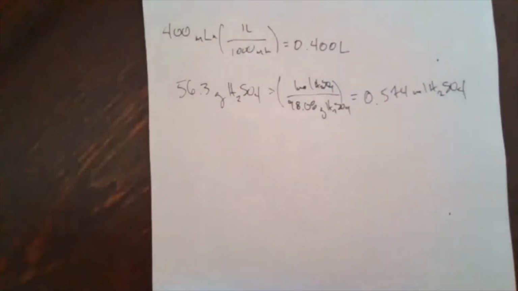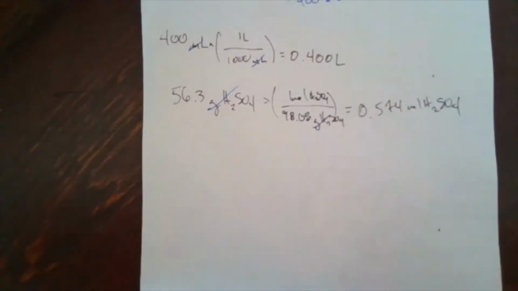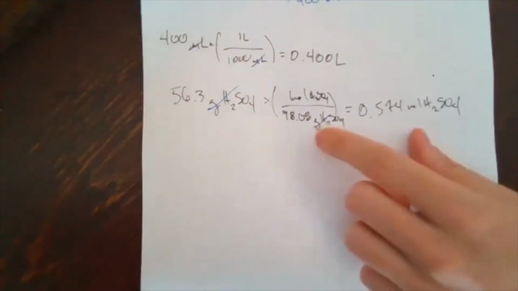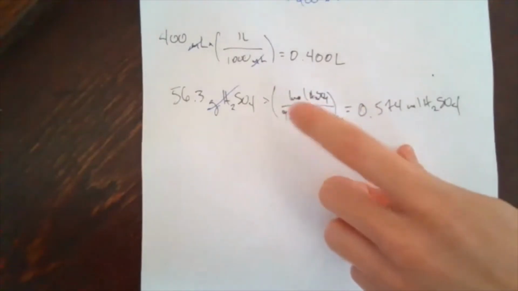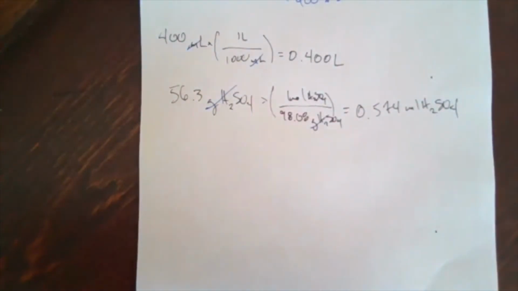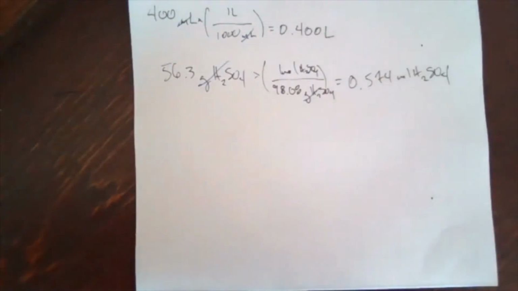This molar mass, I just went ahead and calculated that myself. It's 98.08 grams per mole, right? So it's always a 1 next to the mole. The number is next to grams. We are seeing these molar mass conversions are not going anywhere.